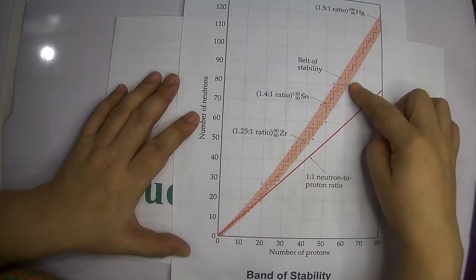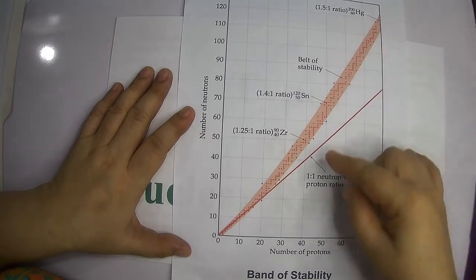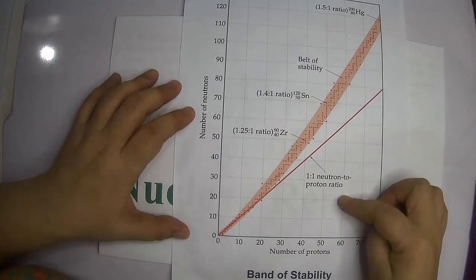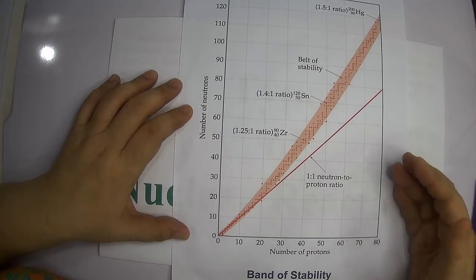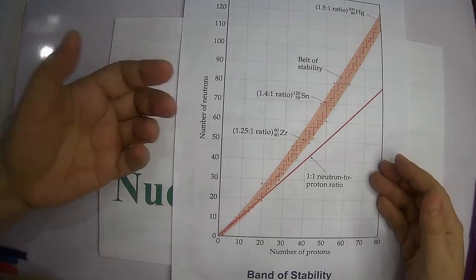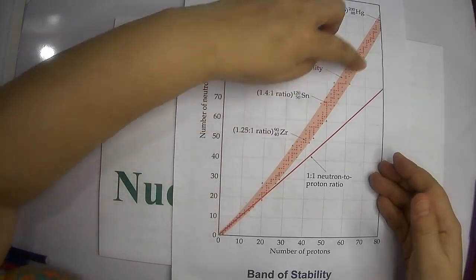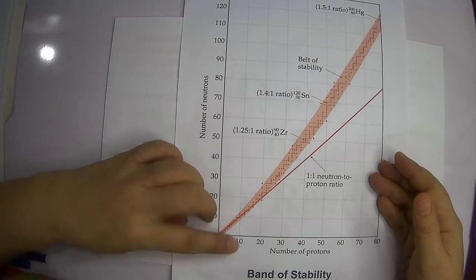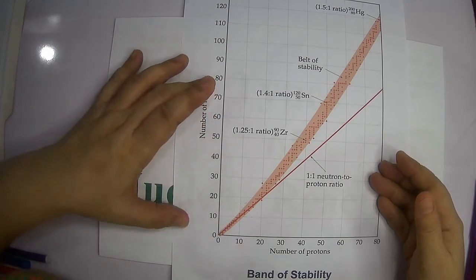When the nuclei fall below the belt of stability, that means they have too many protons compared to neutrons. And they tend to become stable by emitting a positron or by electron capture. On the other hand, the nuclei that fall above the belt of stability, which have more neutrons than protons, tend to convert a neutron to a proton, thus emitting a beta particle.